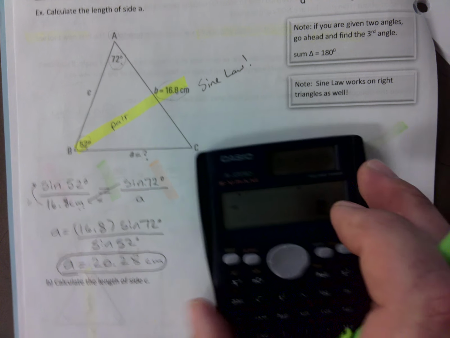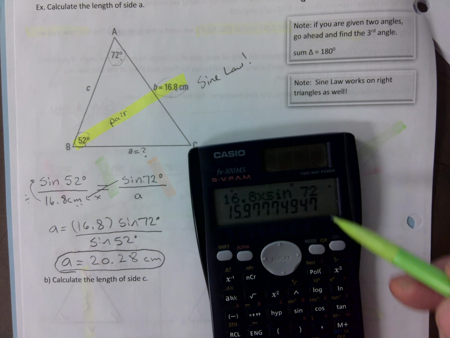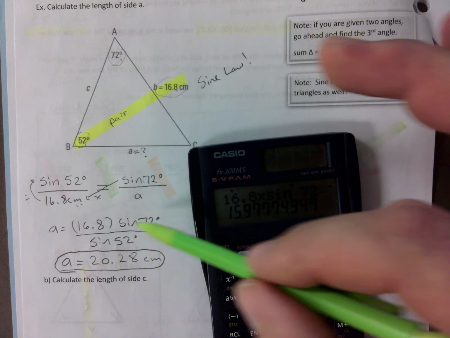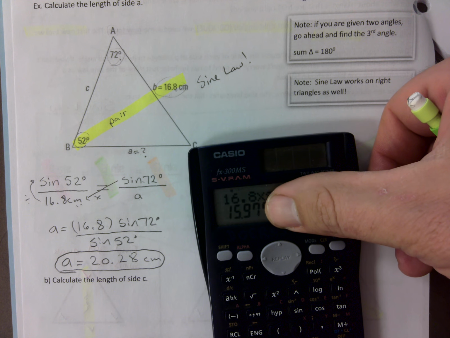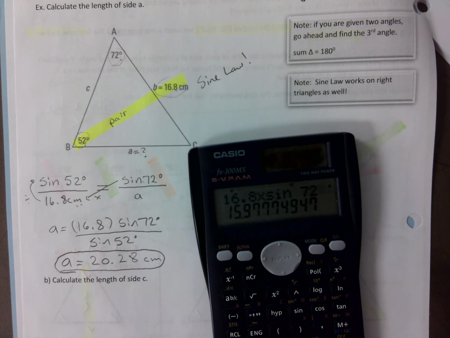Significant digits, it's a good question. So when I do 16.8 times sine of 72, I'm using all decimals there. So if some of you like to do the top and then write it down, I don't want you to round. Only at the very end you round. When you watch me do all the steps in this unit, I always take care of the significant digits. I always use everything, so you don't lose any rounding marks.